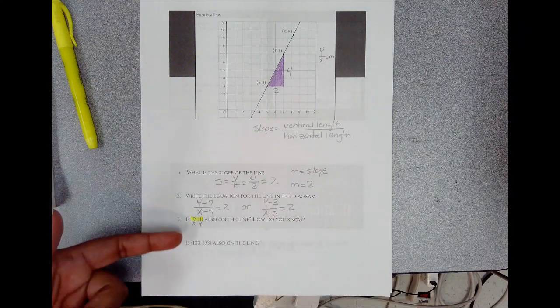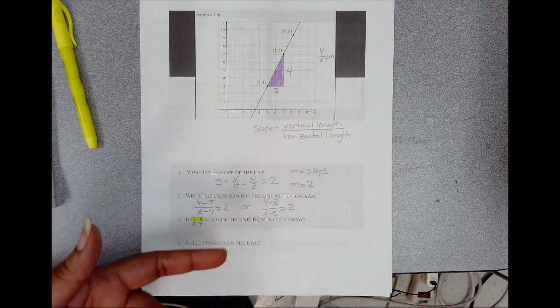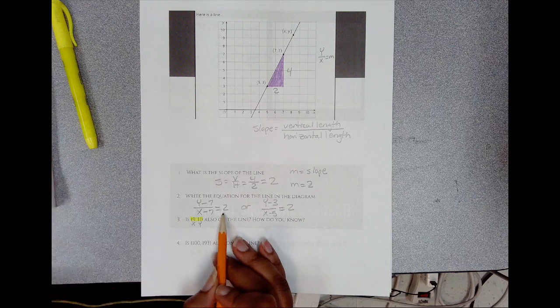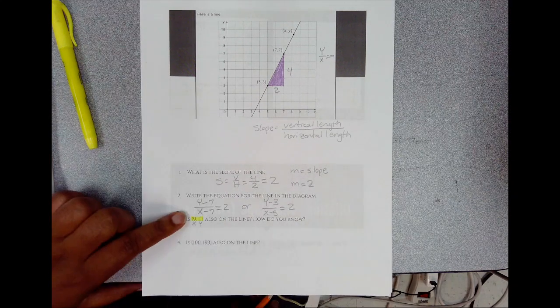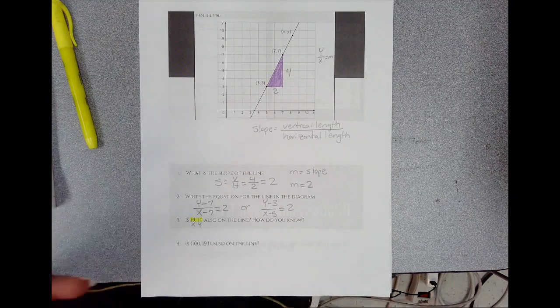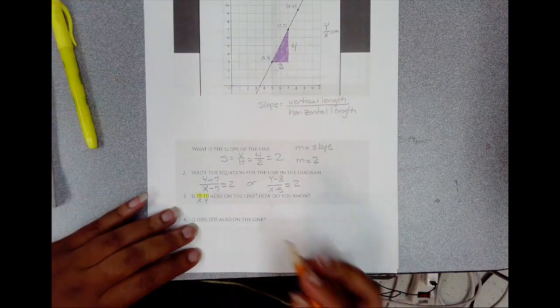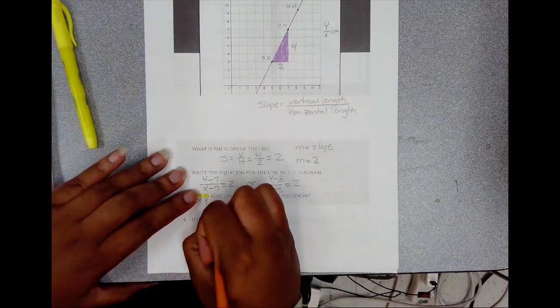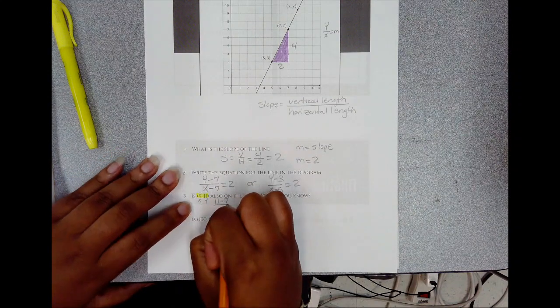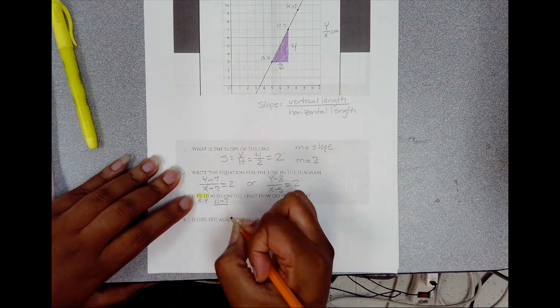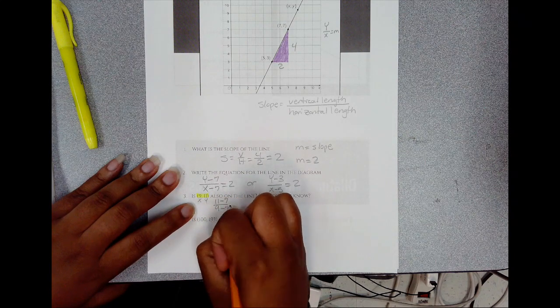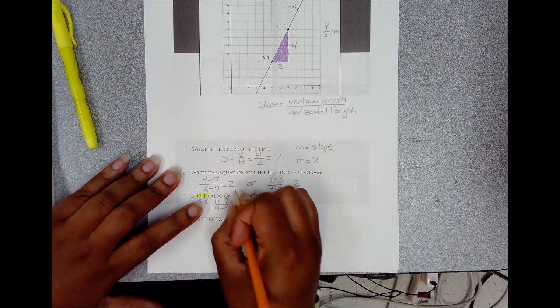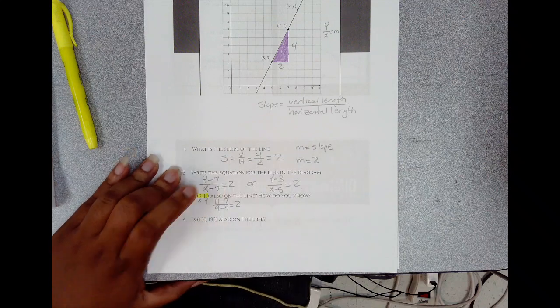So if I plug these values into the equation, it should equal 2 at the end. So let's see what that actually looks like. If I put in 11 for y and 9 for x, when I solve it, I should get 2.